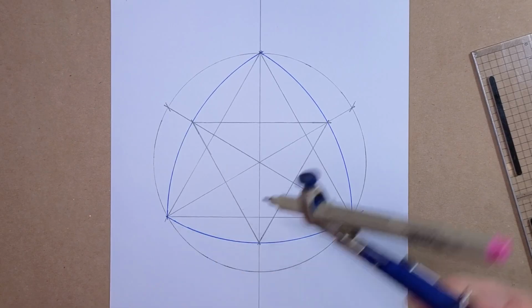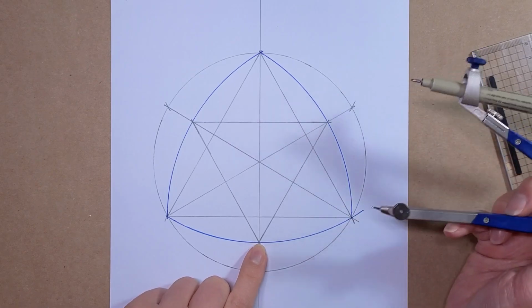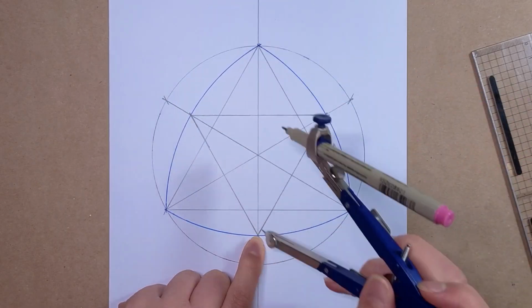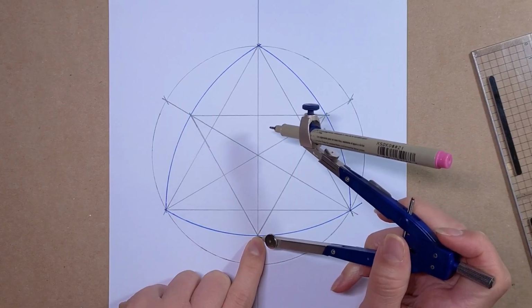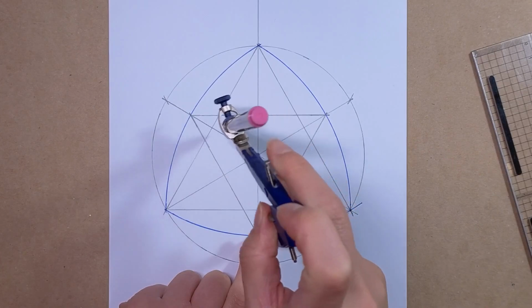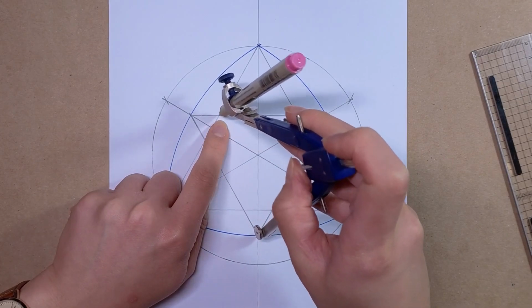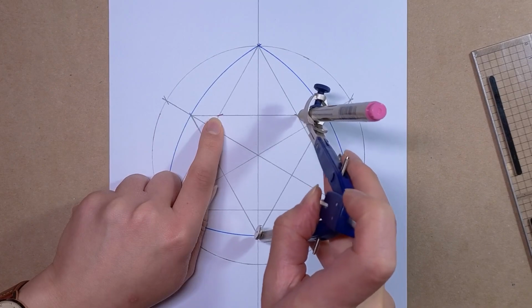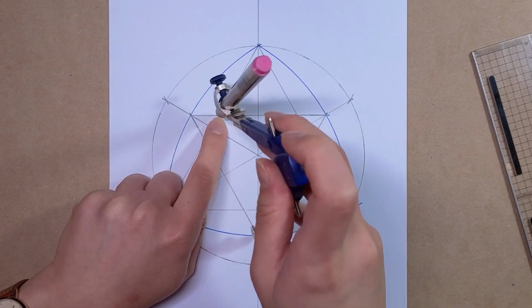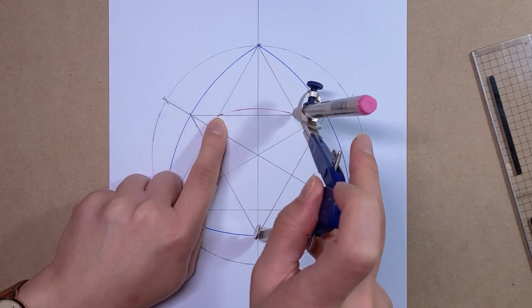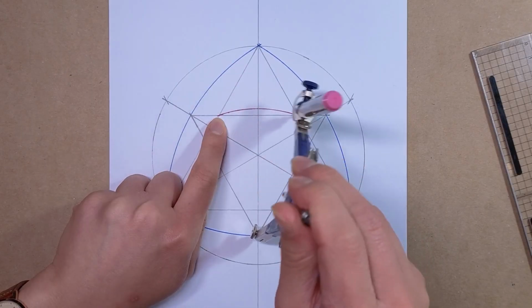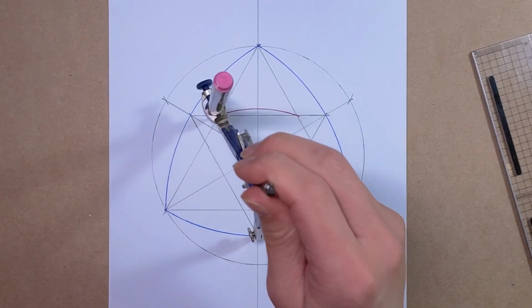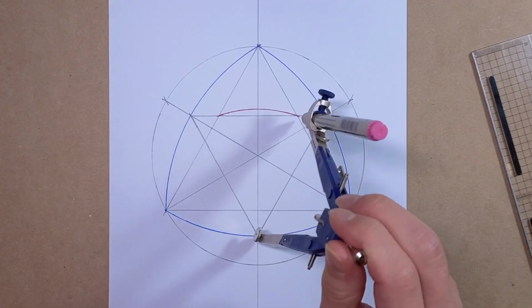So the reference point we're going to use for that: I'm going to put my compass point on my second smaller triangle pointing down, the down point here, and the radius I'm going to use is where the two triangles intersect, so these points here and here, and I'm going to do an arc using that. Makes sense.